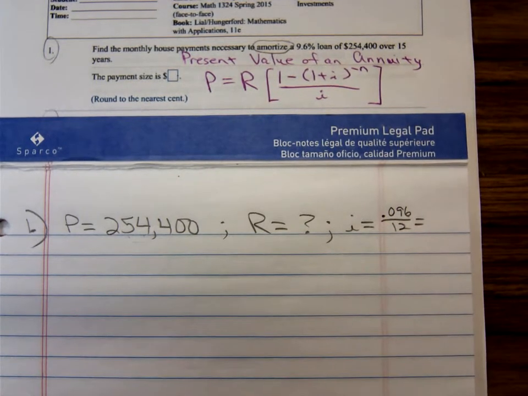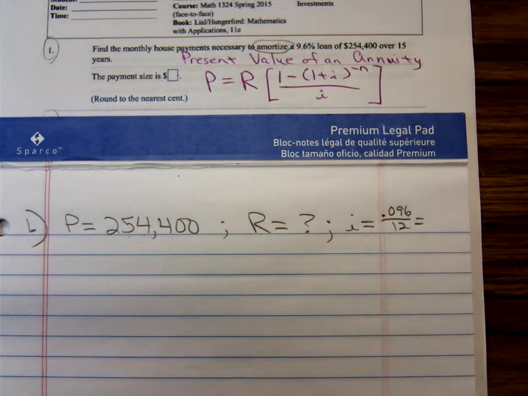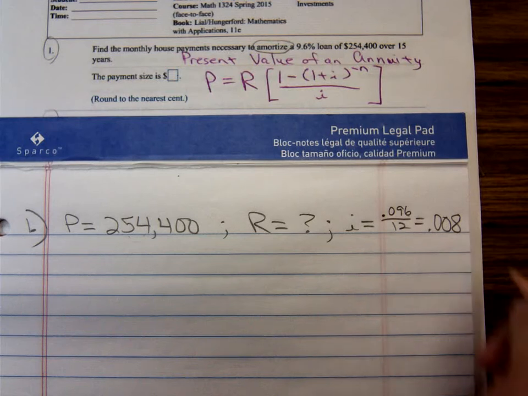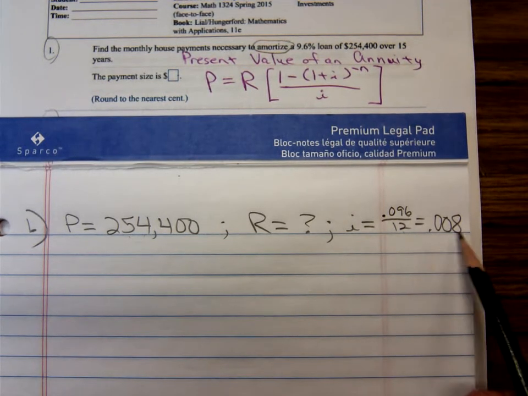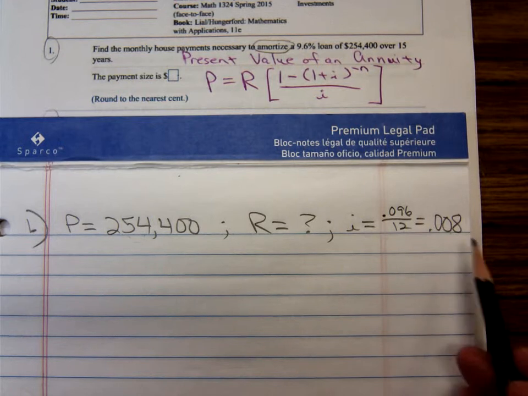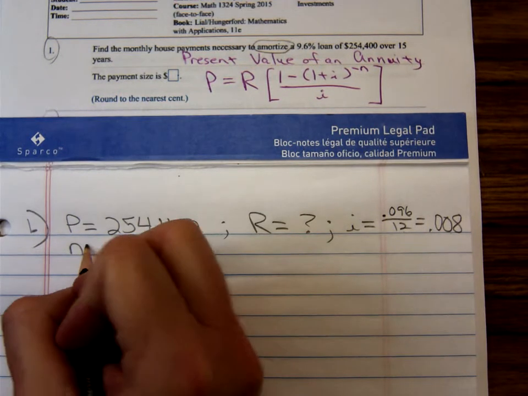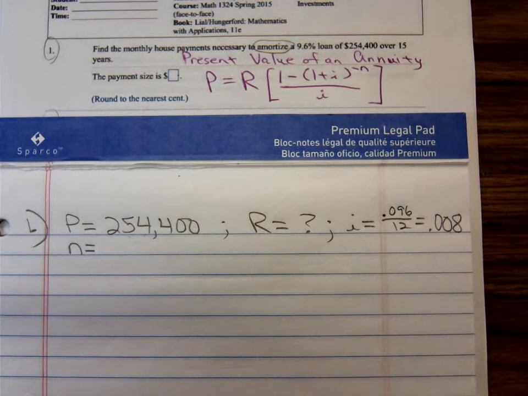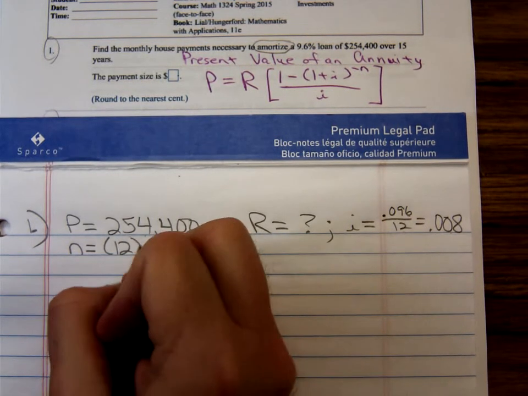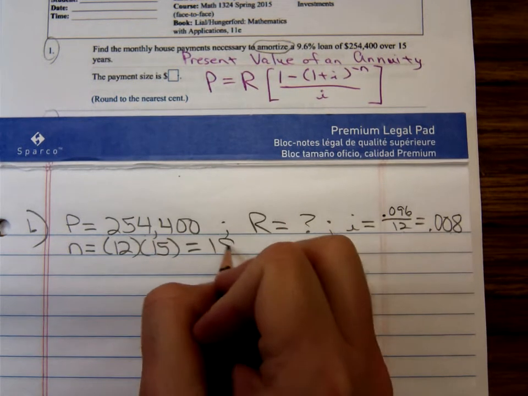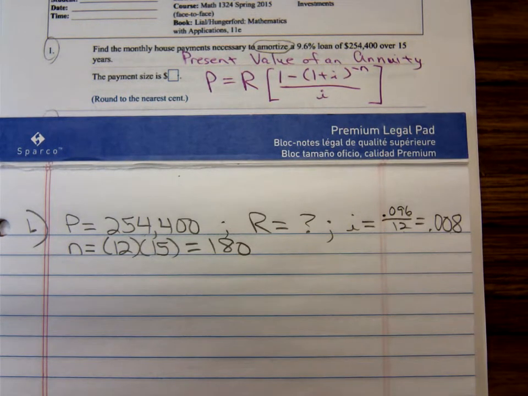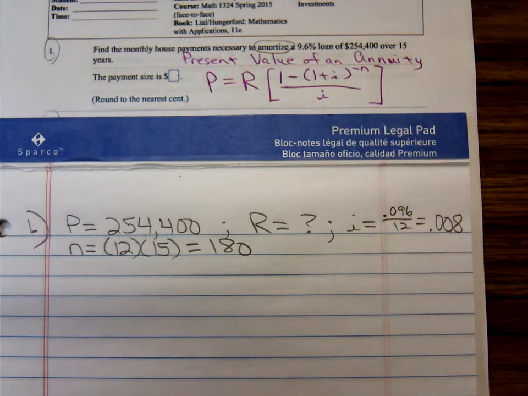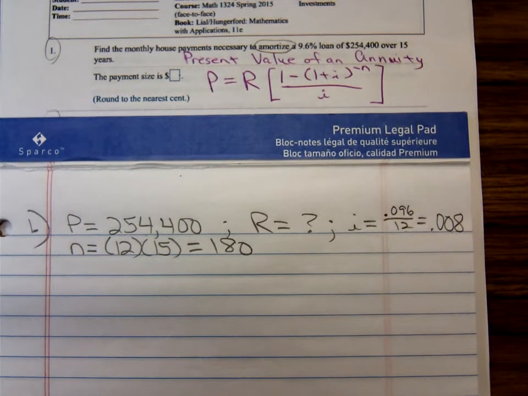That's going to give us 0.008. Now, if it didn't terminate nicely, I'd just use the exact value, the fraction. But since it terminates nicely, I'll use the decimal value. And how many payments are they going to make to pay this loan off? How many months are there in 15 years? 12 times 15. You probably have that one memorized at this point. That's 180 house payments. For a 15-year loan, there are 180 payments. For a 30-year loan, there are 360 payments.